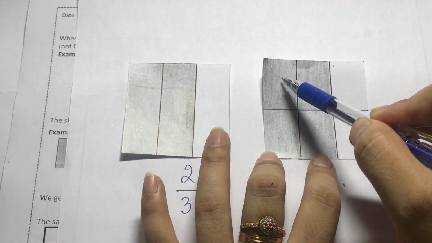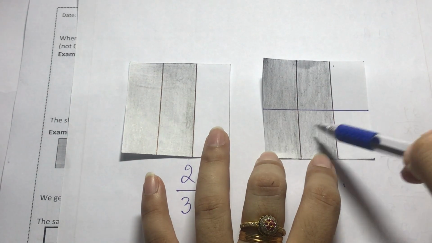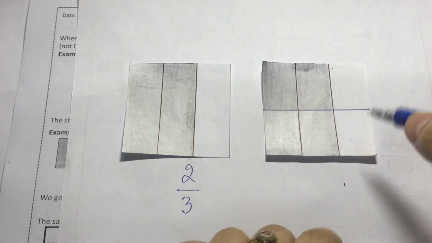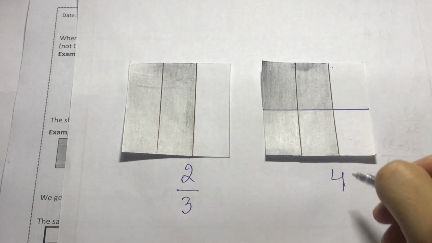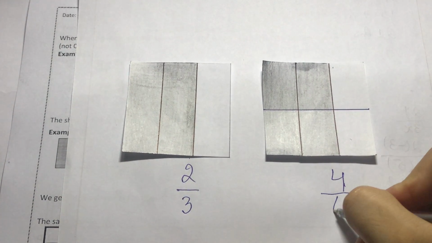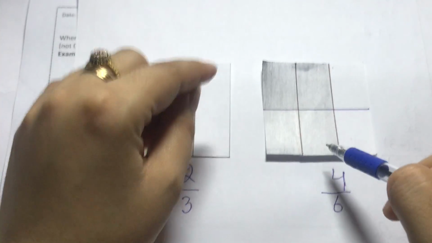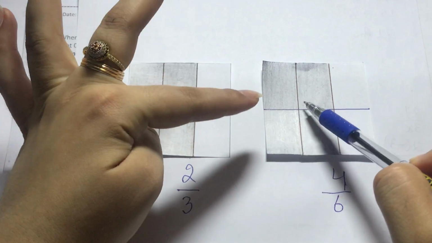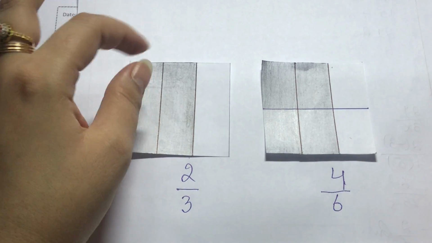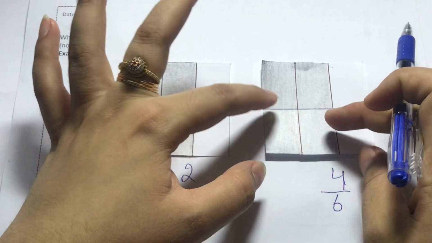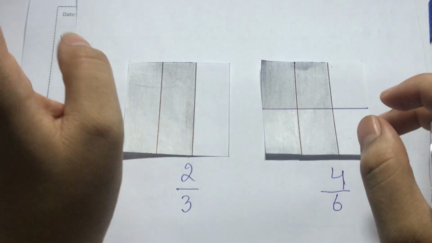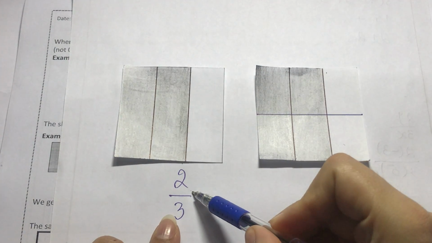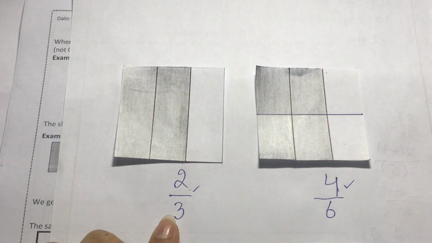You can see now we have 1, 2, 3, 4, 5, 6 parts. And how many parts are shaded? 1, 2, 3 and 4. So its fraction will be 4/6, right? You can see the shaded area is same. It's not changed, right? That means this 4/6 is called the equivalent fraction of this 2/3.